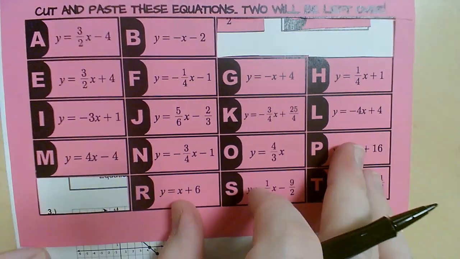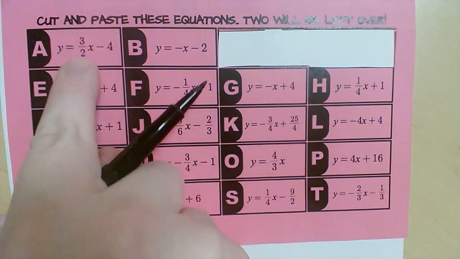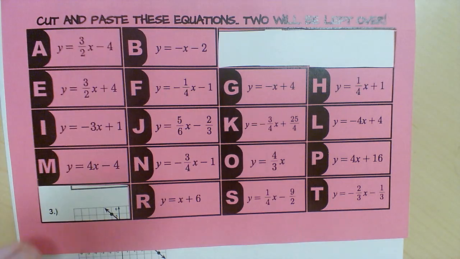So looking at those options, that's A. Y equals 3 over 2x minus 4. So let's cut that out and glue it down.